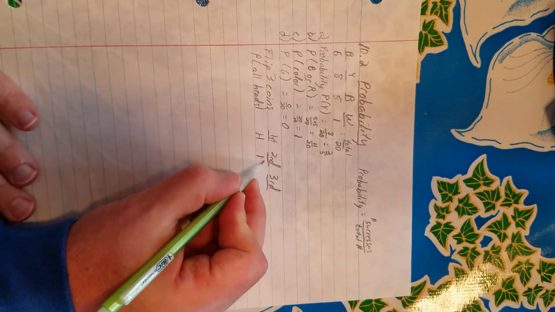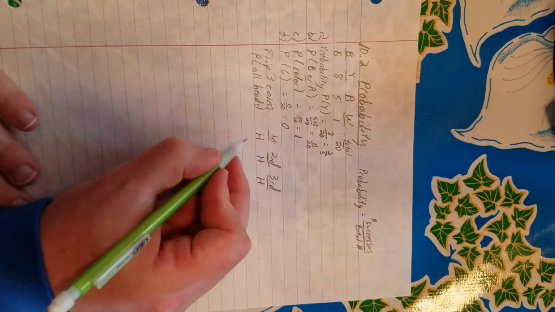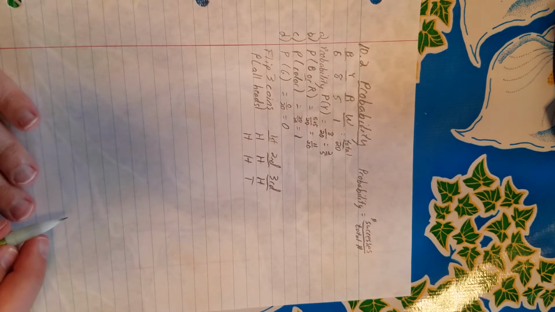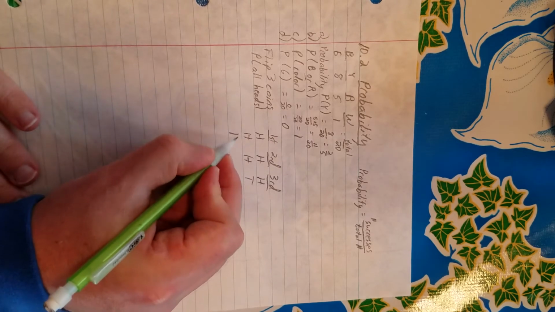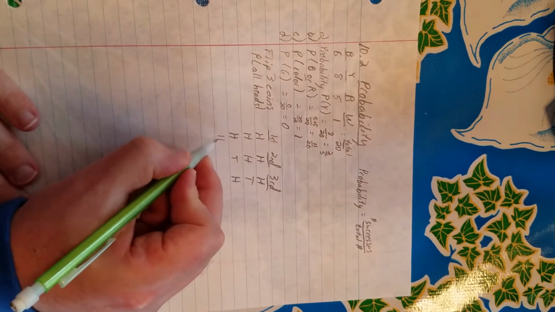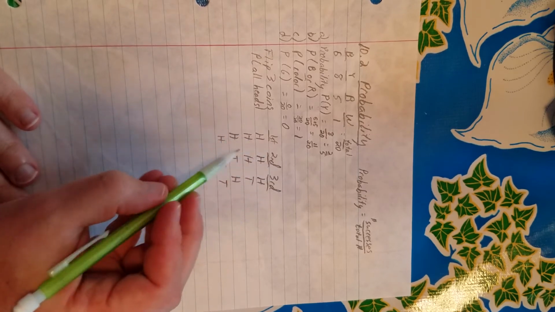And you want to try to have an order that you're doing this. So they all could be heads. The first 2 could be heads, and the third one could be tails. It could be heads, tails, heads, or heads, tails, tails. If you notice, I'm trying to keep a pattern here.